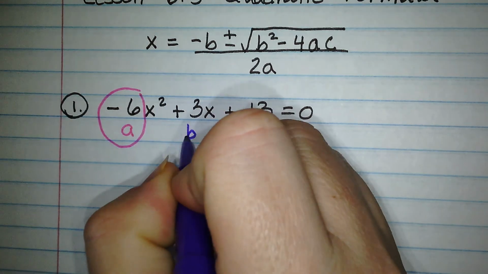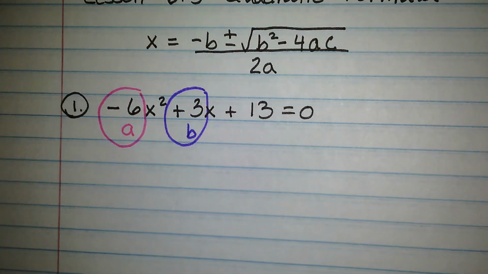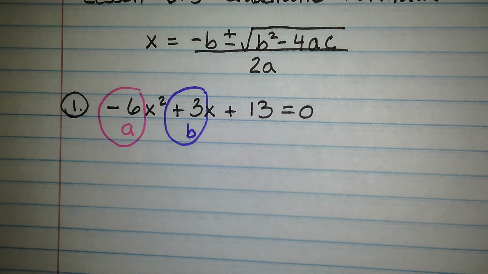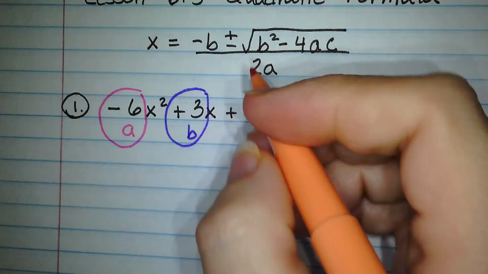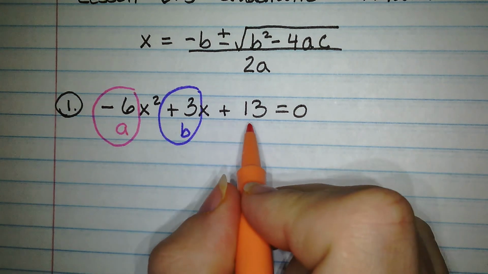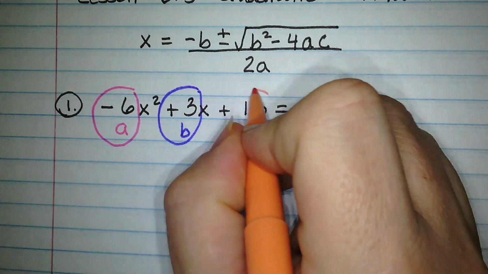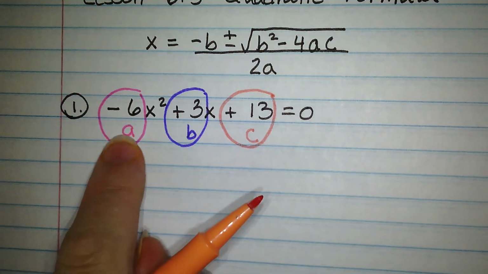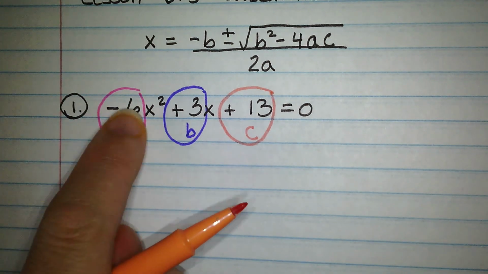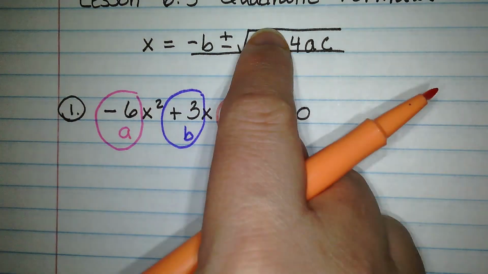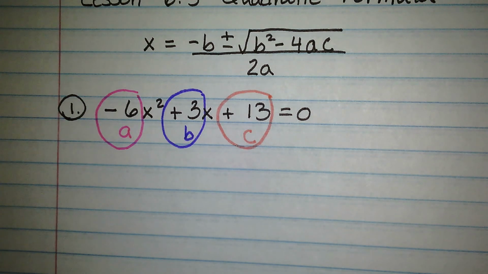So our b term is going to be +3. And the c value is always the constant at the end equal to 0, and the constant does not have a variable. So my c value in this case is +13. Notice I circled the sign along with the number, and that will help me to substitute it into my formula a little better.